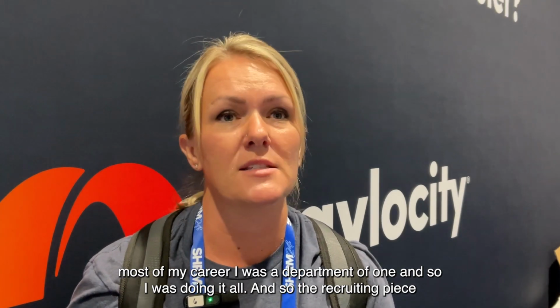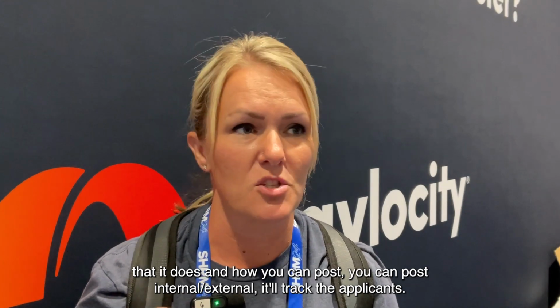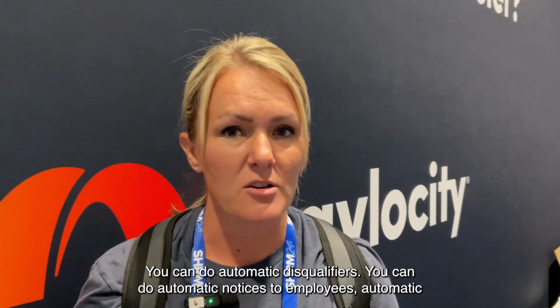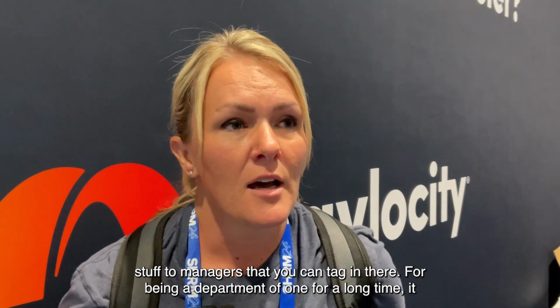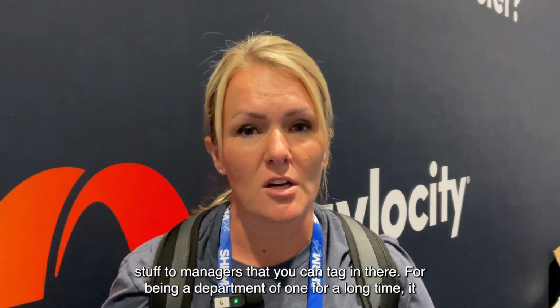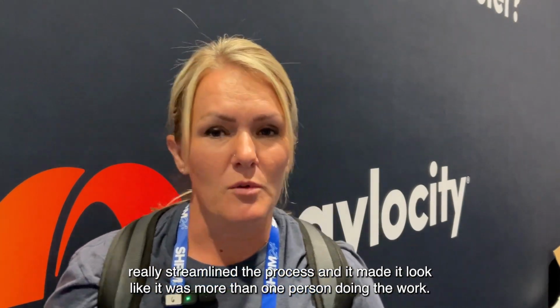And so the recruiting piece that it does and how you can post internal, external, it'll track the applicants, you can do automatic disqualifiers, you can do automatic notices to employees, automatic stuff to managers that you can tag in there. For being a department of one for a long time, it really streamlined the process and made it look like it was more than one person doing the work.